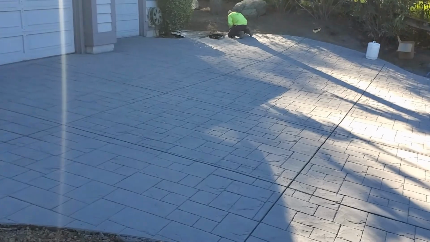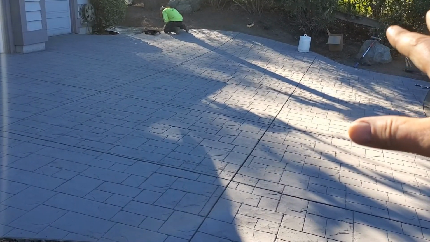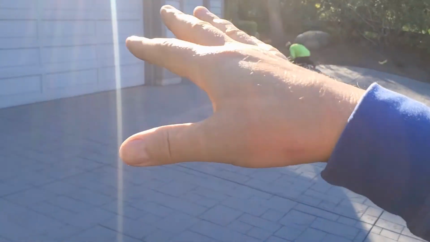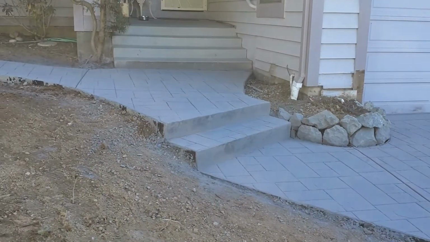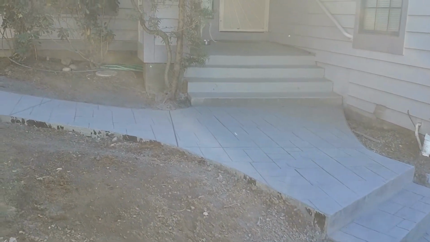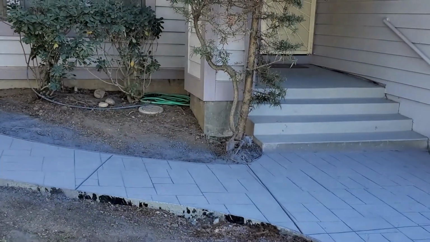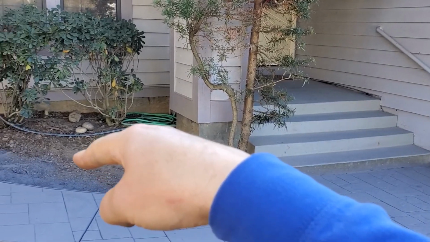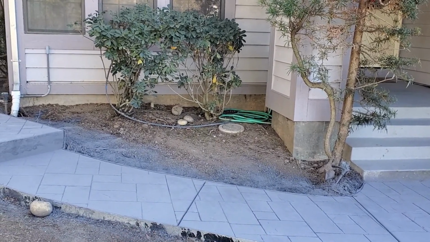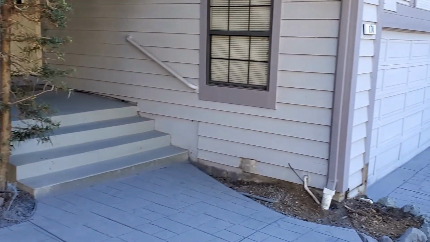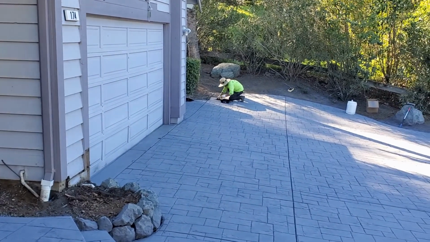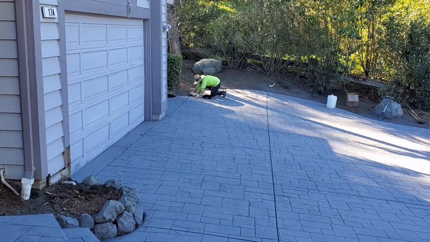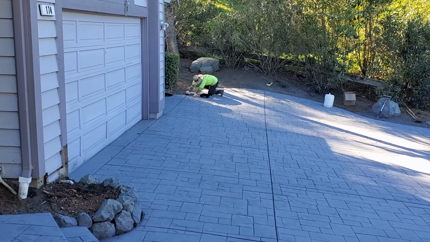But one of the logistical questions is how do you get out of the house as a client? And so in this case, the client can come out the side here and jump over this little path when it's wet. But sometimes you need to break it into several pours because you can't walk on fresh concrete for 24 hours.